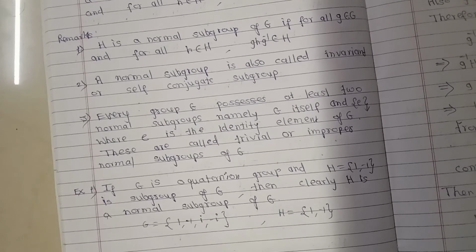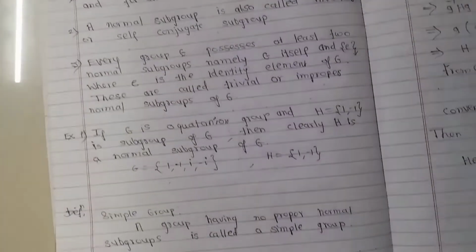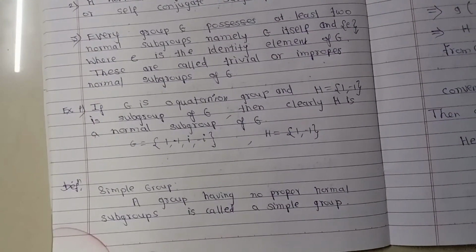Now we consider one definition, that is, the definition of a simple group. A group having no proper normal subgroups is known as a simple group.